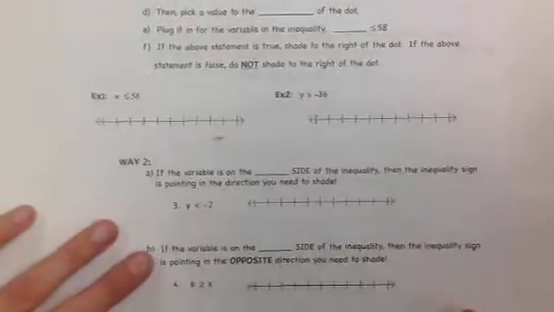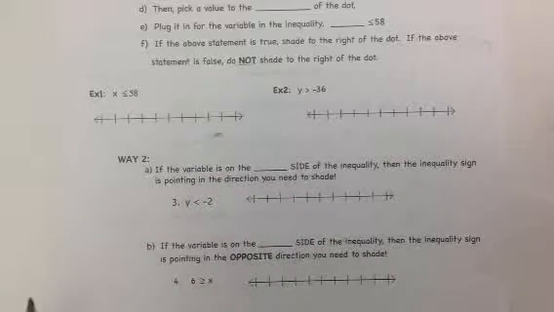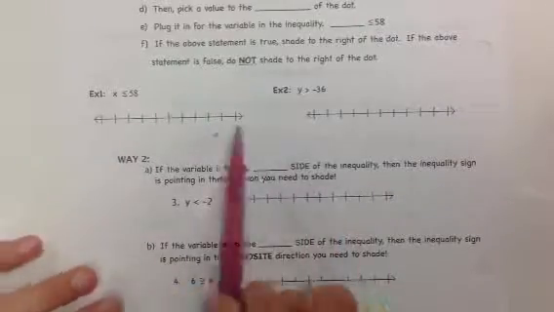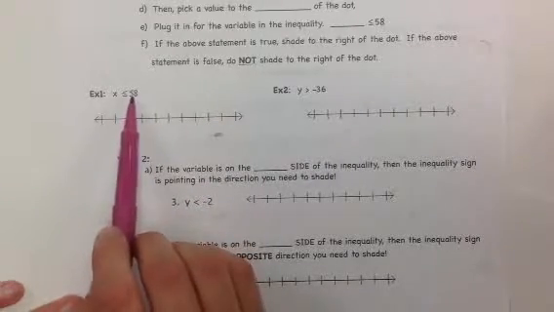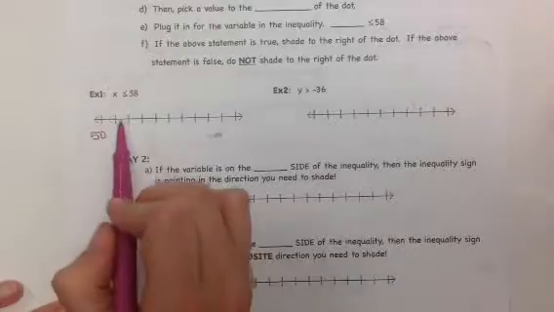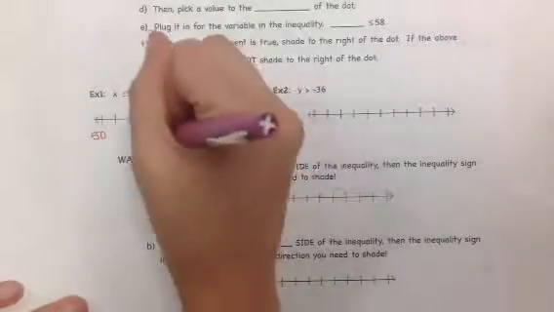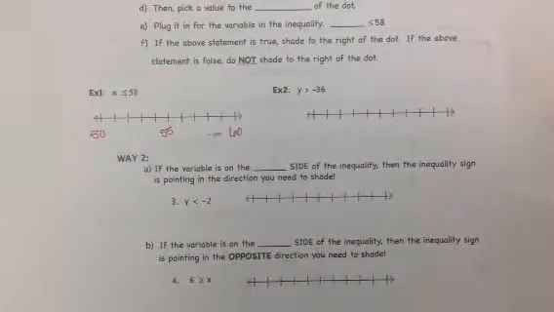Looking at these examples down here, we've got x is less than or equal to 58, y is greater than negative 36. For x is less than or equal to 58, when I'm labeling the number line, I want at least one number that's higher and one number that's lower than the 58. I look at 58 and ask, what range of numbers is that between? Well, it's between 50 and 60. So I'm going to start my number line at 50, count up 1, 2, 3, 4, 5, label at 55, 6, 7, 8, 9, 10, label at 60.